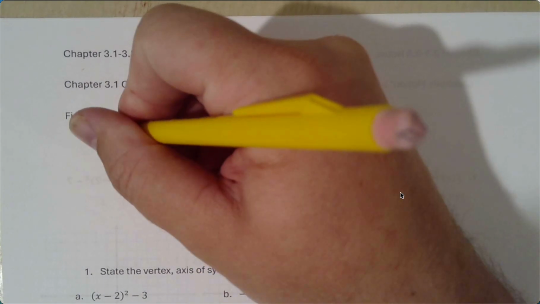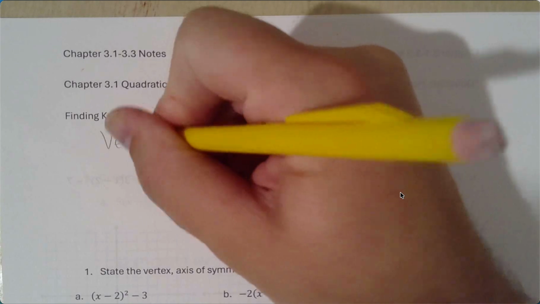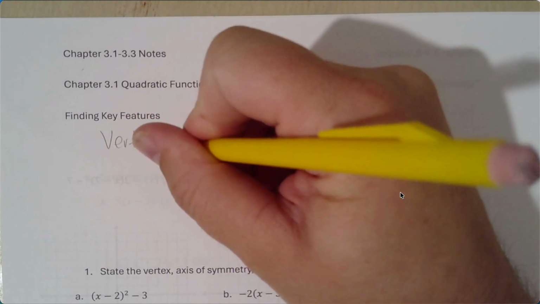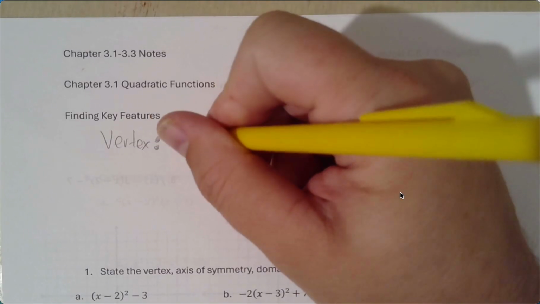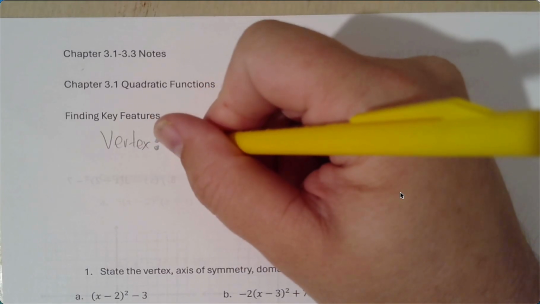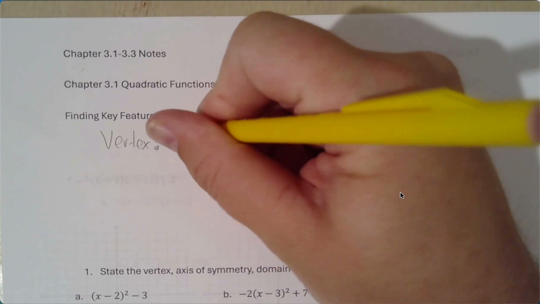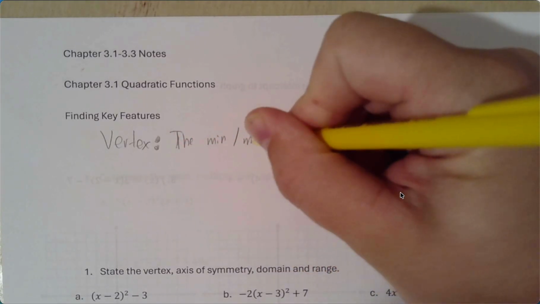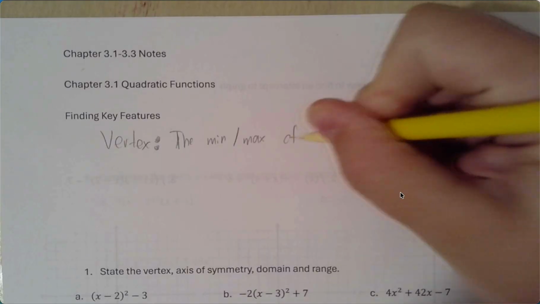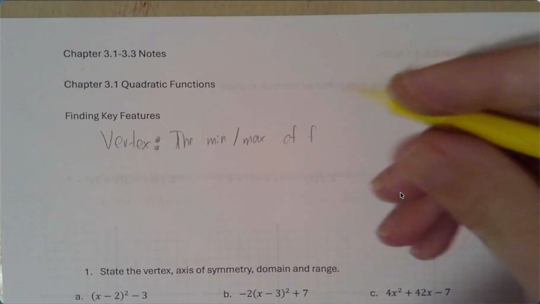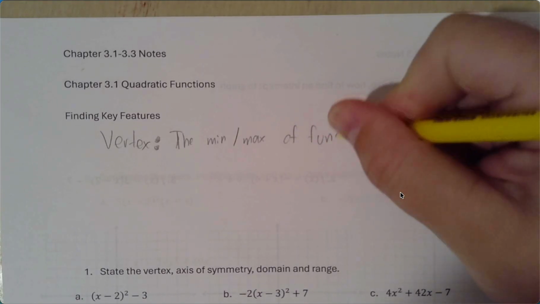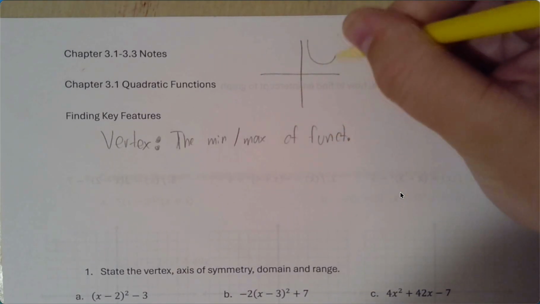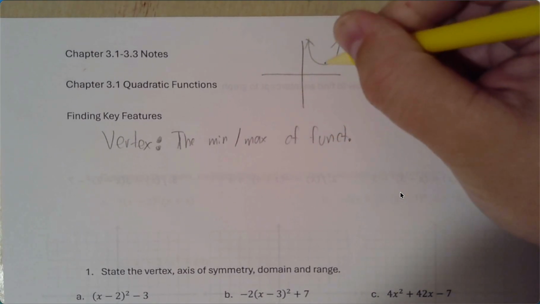First thing we're going to say about quadratics is they have something called a vertex, and that vertex is, by definition, the min or max of the function. And just remember that quadratics could look something like this.